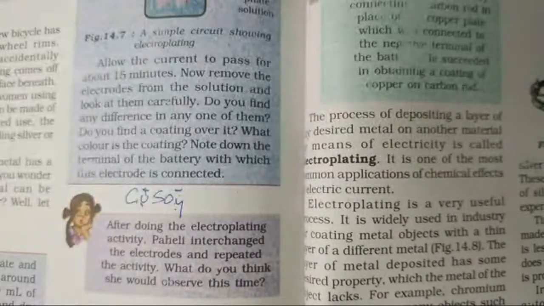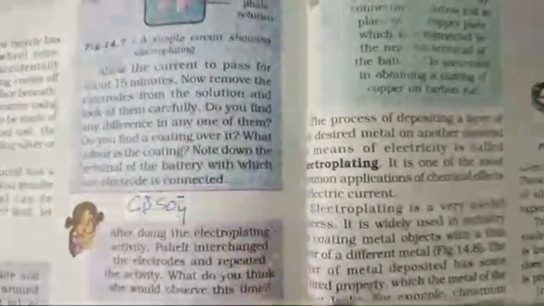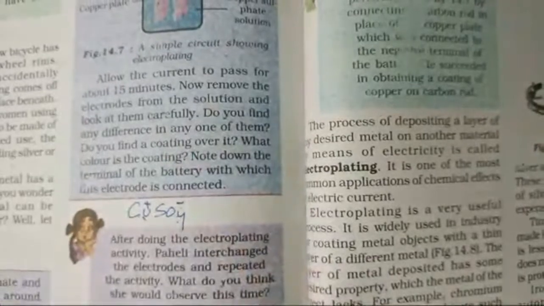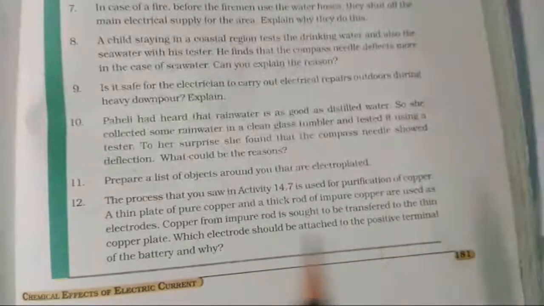We have discussed it in the previous class. The link of that is given below this video or at the end of this. Check it out, you will be able to remember how this takes place. So you have to tell two things in this answer. Which electrode should be connected to the positive terminal and why?